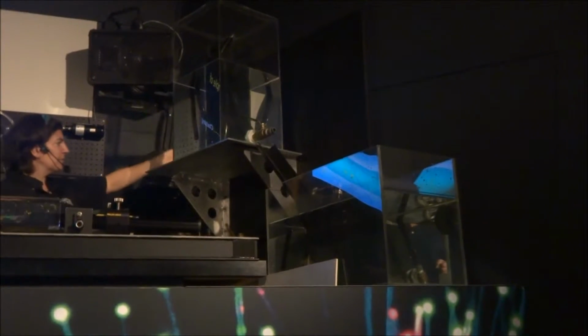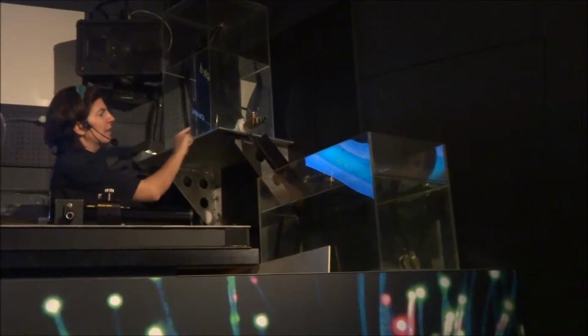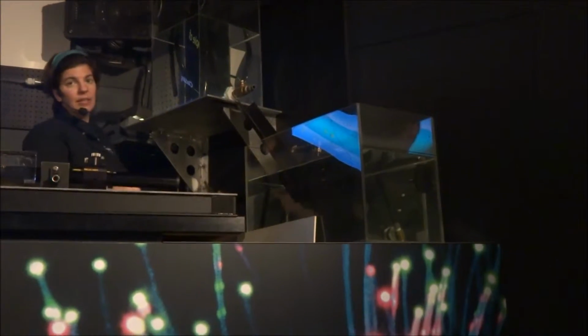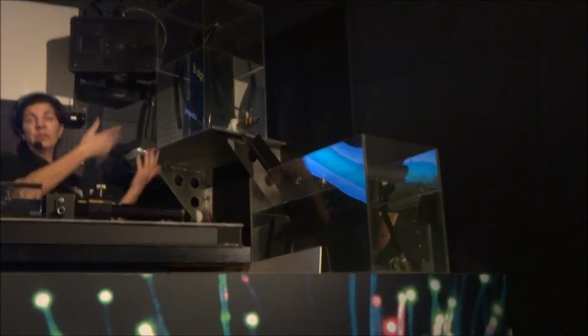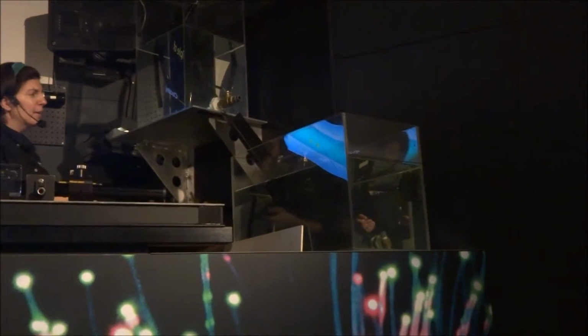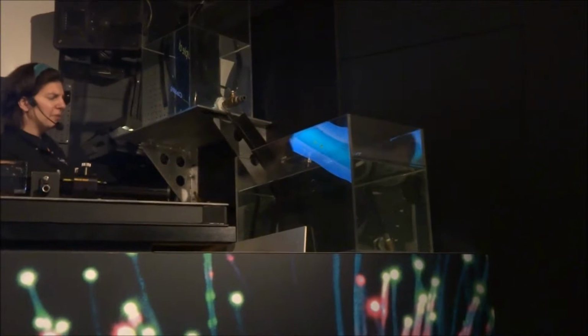We have 2 water tanks here and a slide projector. The slide projector is focusing a thin beam of light through the upper tank and out the spigot. So when I turn the spigot on, hopefully the water is going to come out. That's the first thing. But what's the light going to do? Where's that going to go? Let's take a look.